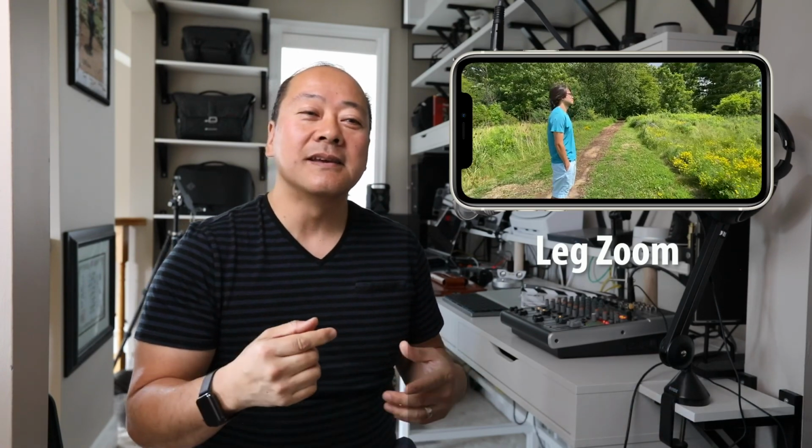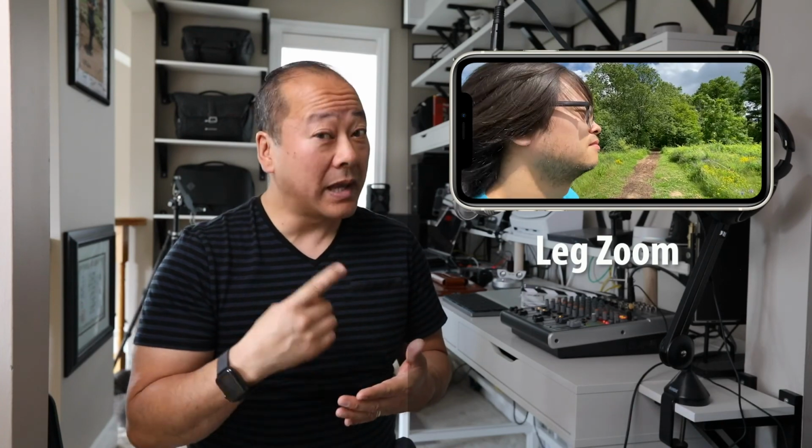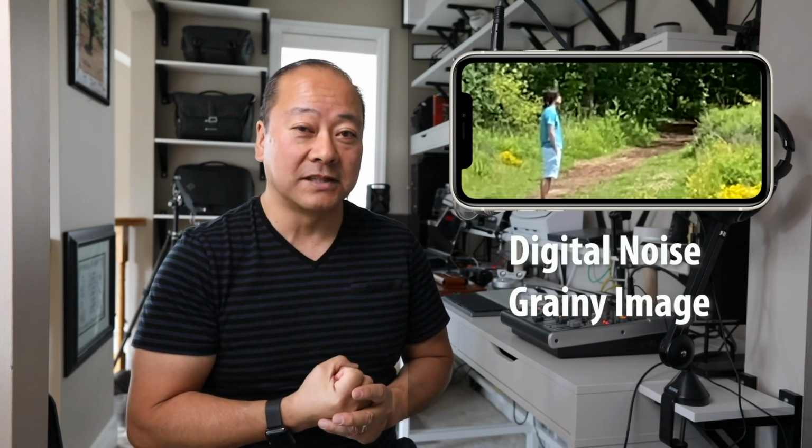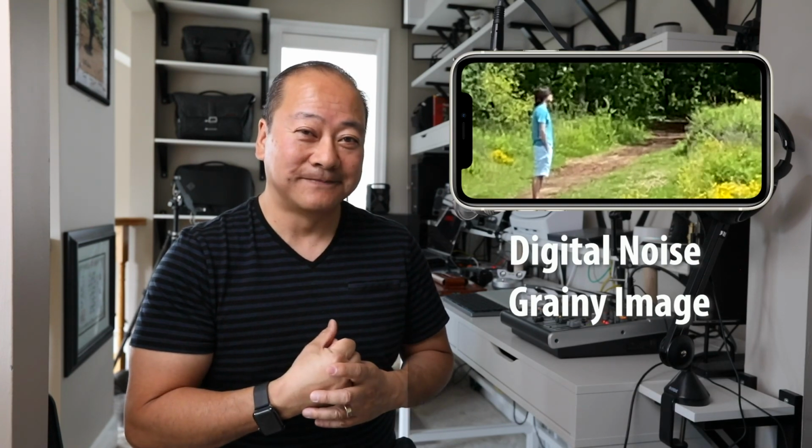With the zooming of your camera, you can incur digital noise or the pixelation that you have if you go beyond the capability of the optics of the lens, as you can see here.